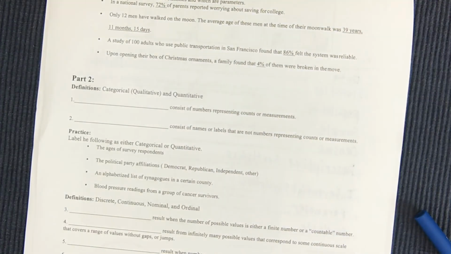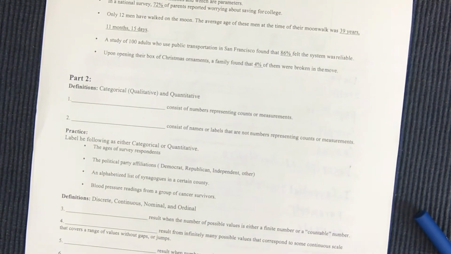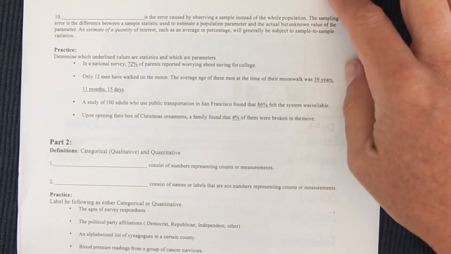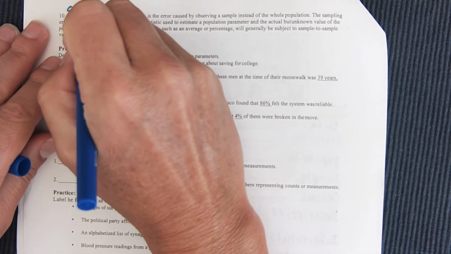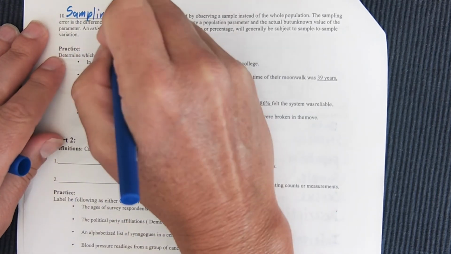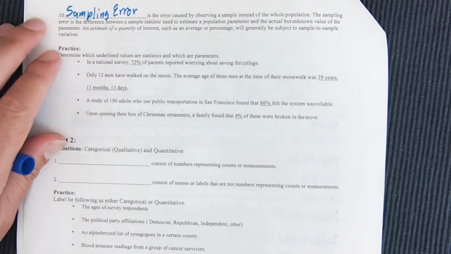Next up, our last definition. Oop, too high. This is sampling error. You can read through the definition, but here's basically what sampling error is. If I use a sample from a population, obviously with that sample there's going to be some error between the actual mean of the height of my class, my students, and the mean of the entire population, which will be slightly different. And that's what sampling error is.